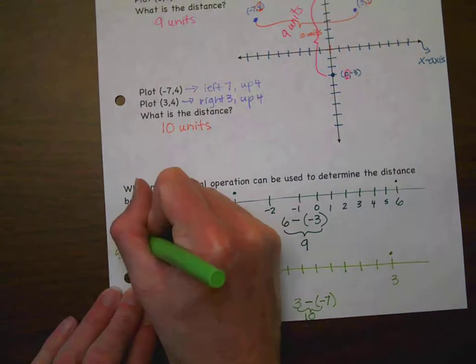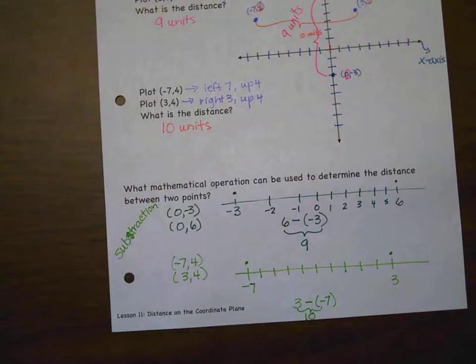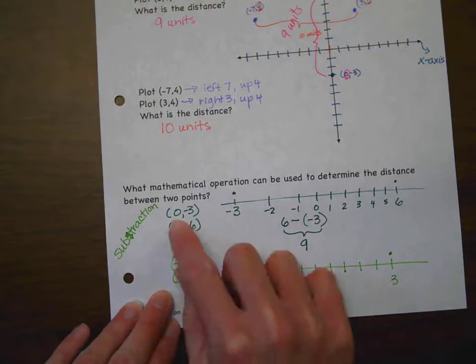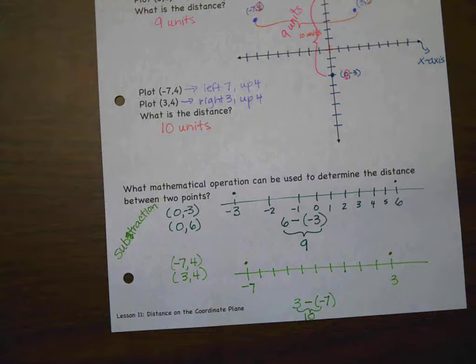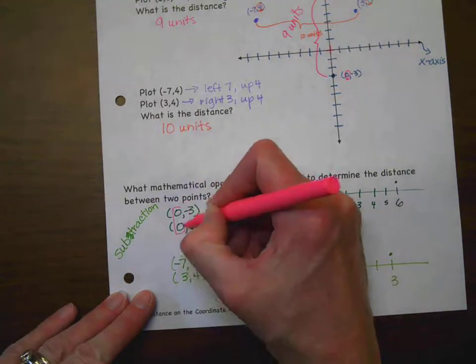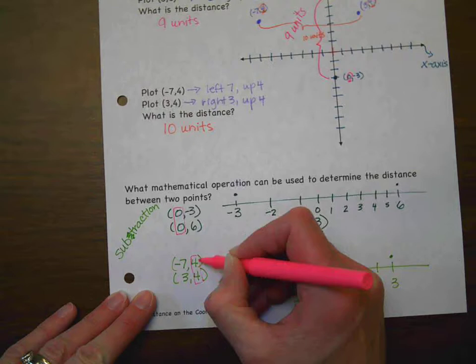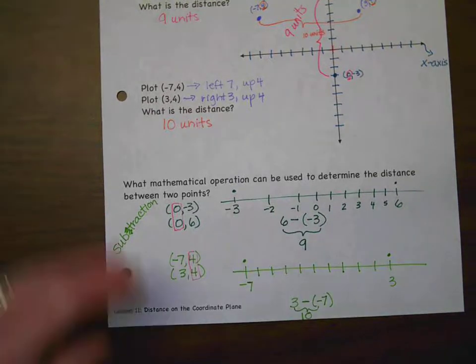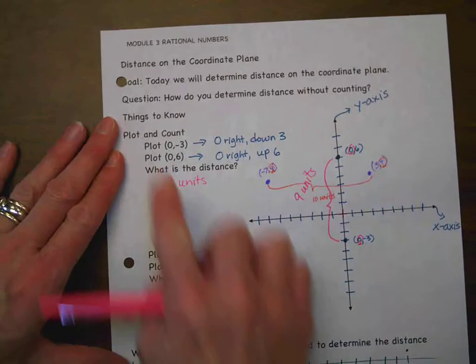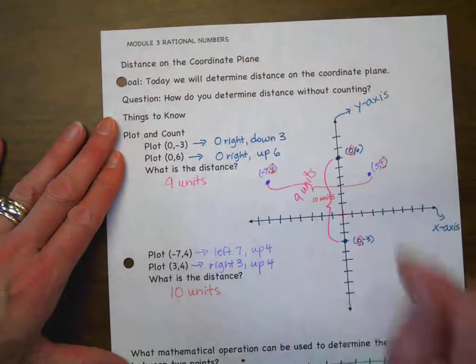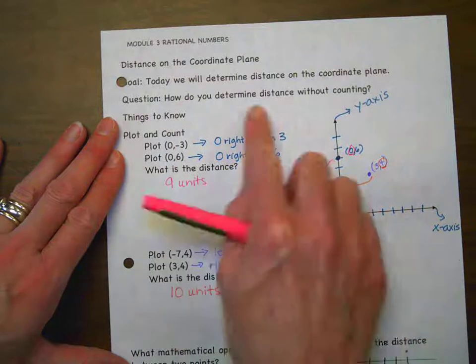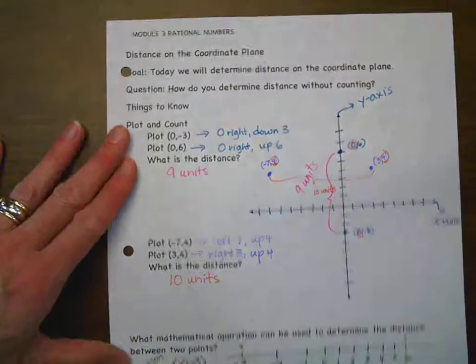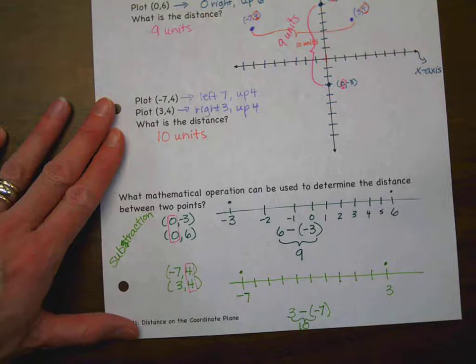Subtraction actually gets us from one point to the other, as long as one of the coordinates is the same. That's kind of the most important piece about this whole lesson: the subtraction only works if they have a coordinate that is the same in both points. Okay? So let's go back up to our goal. Today we will determine the distance on a coordinate plane, which we did. How do you determine the distance without counting? Well, the answer to that is that you can subtract them.